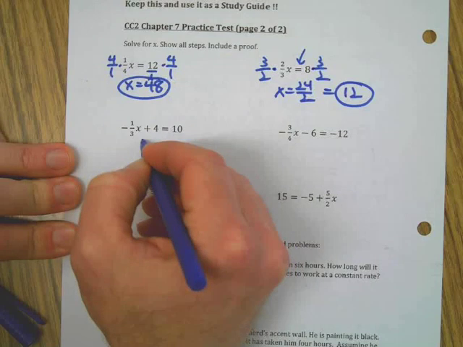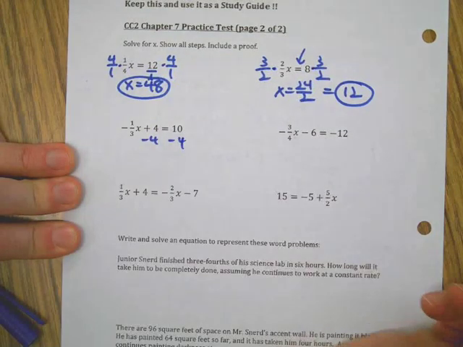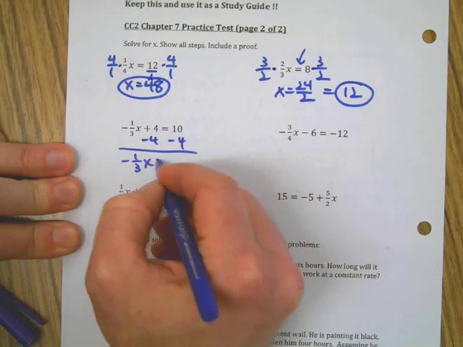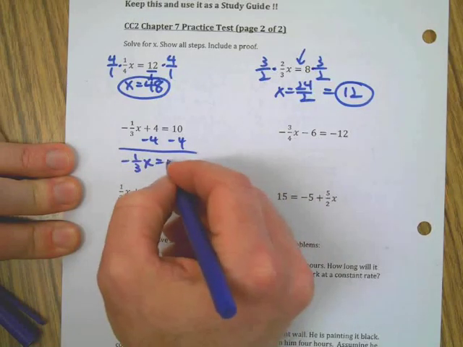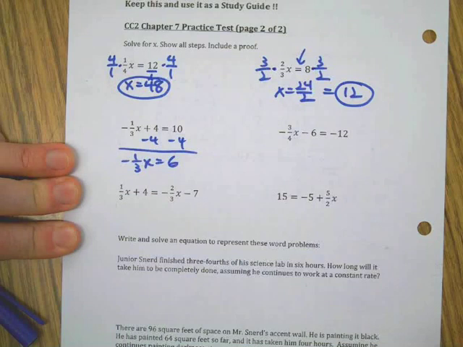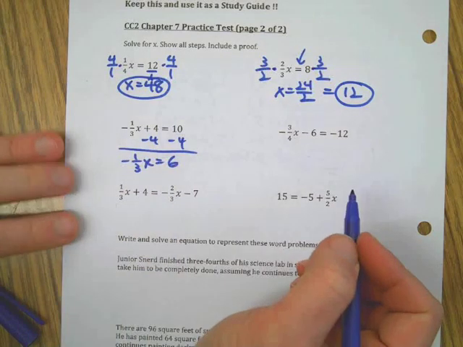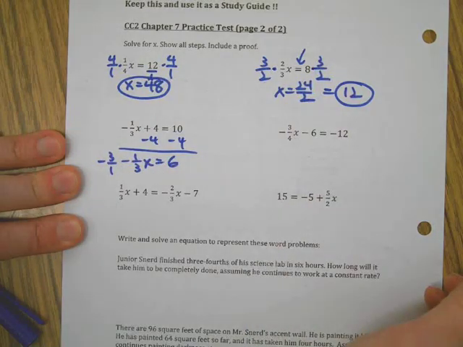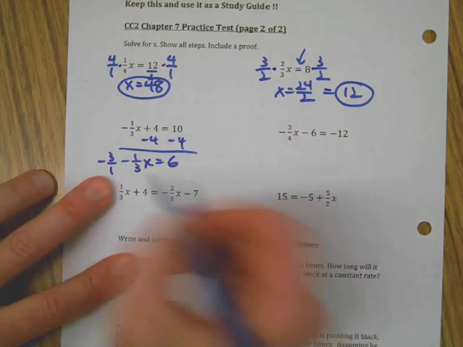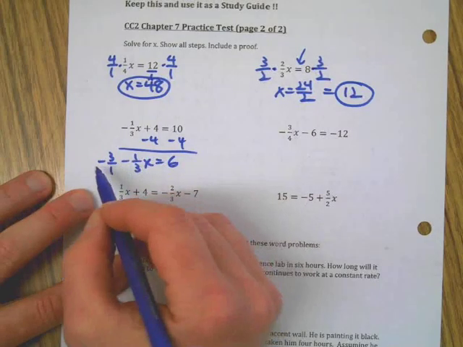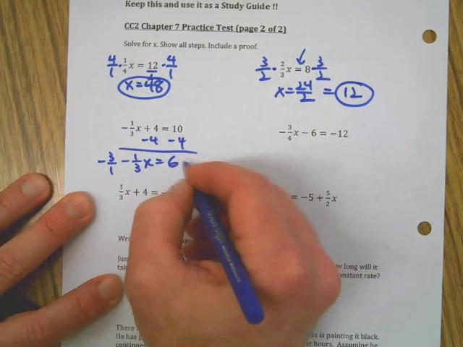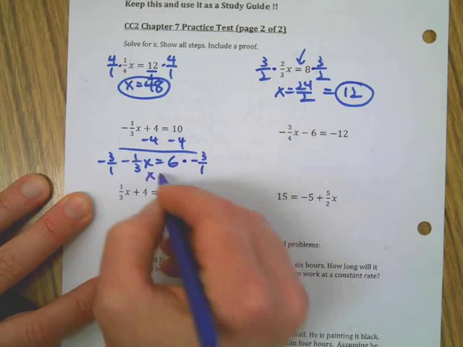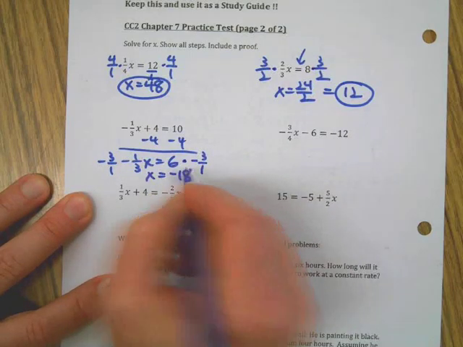First, we've got an extra step here. Negative 1/3 x equals 6. Then I'm going to multiply both sides by the reciprocal, which means negative 3 over 1, because when I multiply these two together, same sign, positive answer, right? So this reciprocal has to be negative as well. That means x equals negative 18.